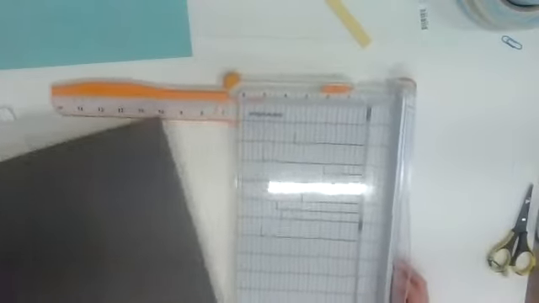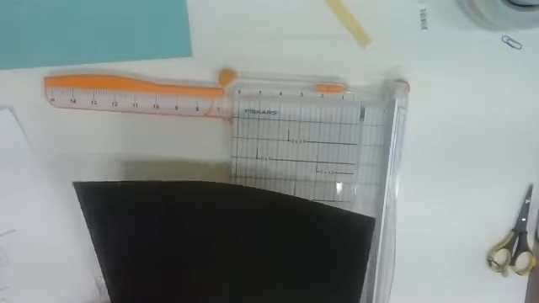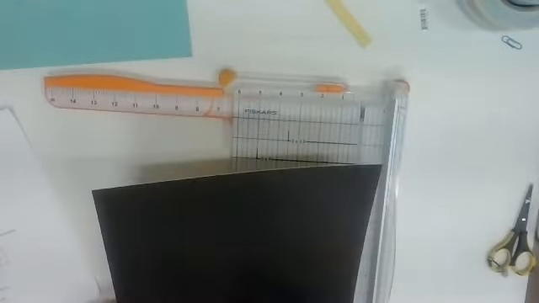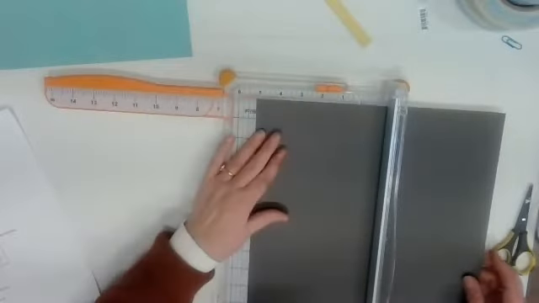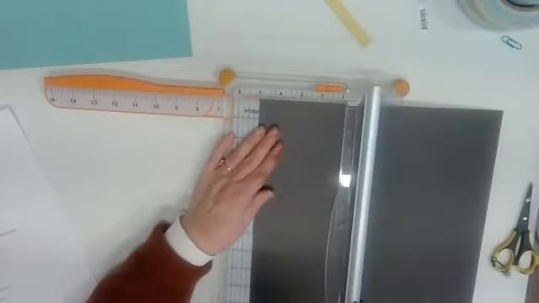Is that what I said? No, you said opposite. Okay, don't listen to exactly what I said. She's correcting me. So you're going to go 5 across and 7 3/4 down. Let's make that cut first: 5 across and 7 3/4.